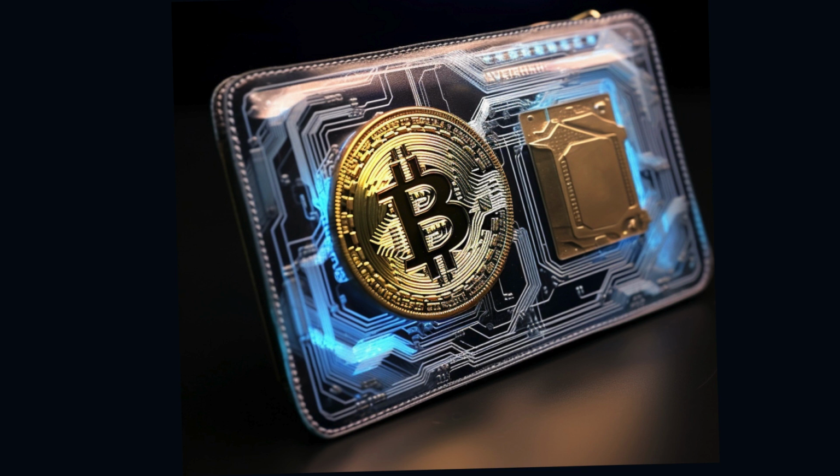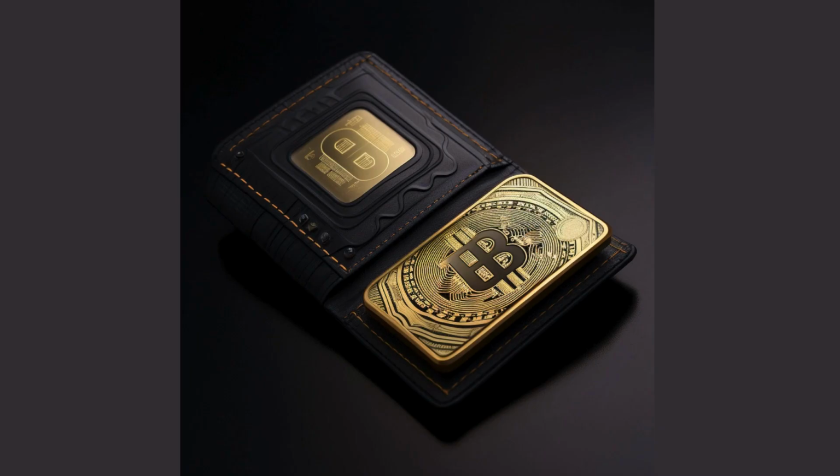Secure wallet considerations: private keys ownership. Ensure that you have full control of your private keys. If you don't own the private keys, you may not have full control over your cryptocurrency. Reputation and reviews. Choose wallets from reputable providers with positive user reviews. Research the security features of the wallet and the company behind it.